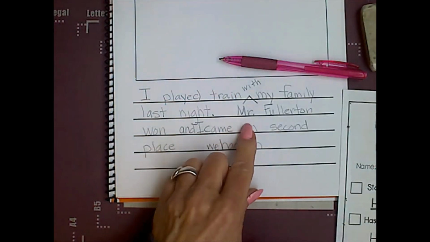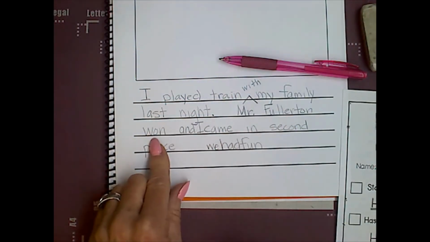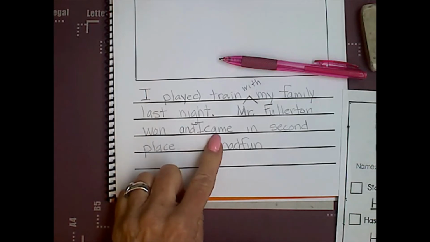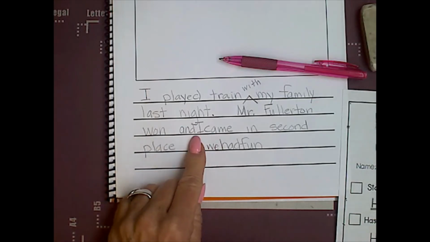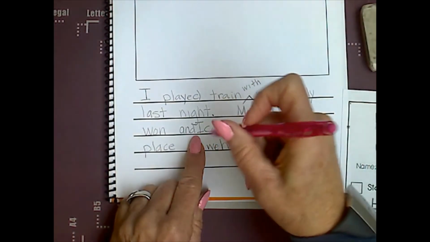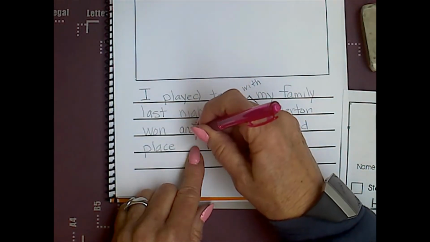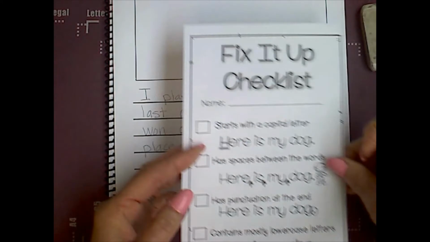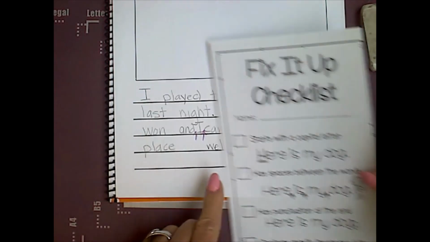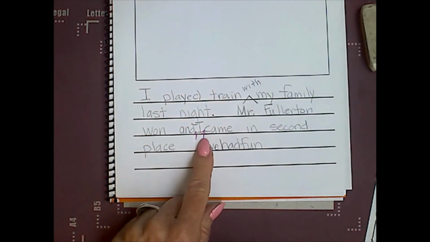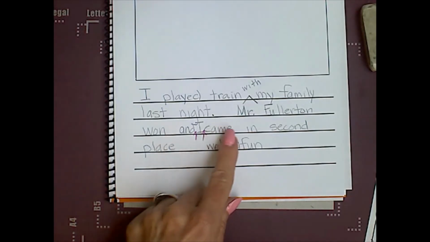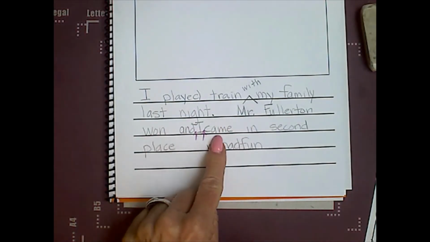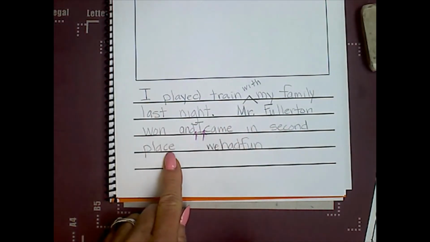So, "Mr. Fullerton won, and I came", what is wrong with this? It looks like I forgot to leave spaces. So I think the easiest thing for me to do here is just add some arrows like in our chart here that tell me there's supposed to be a space here. Mr. Fullerton won, and I came in second place.